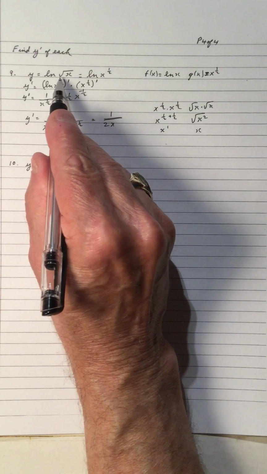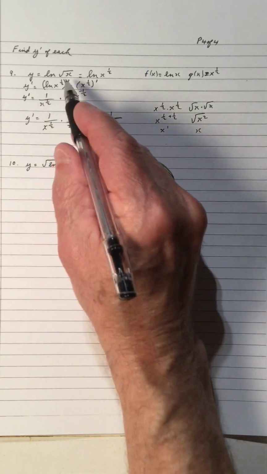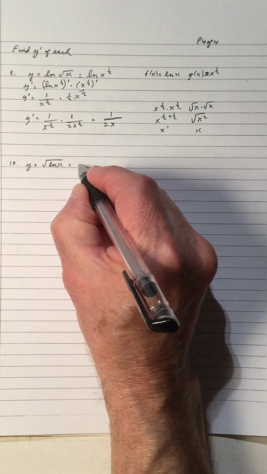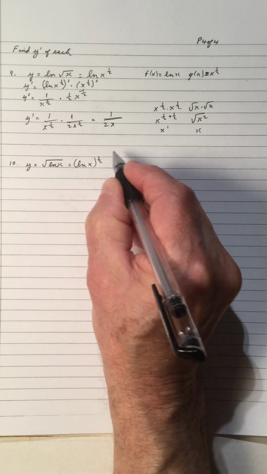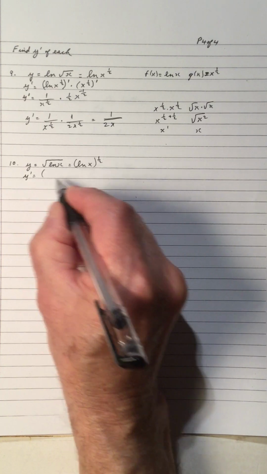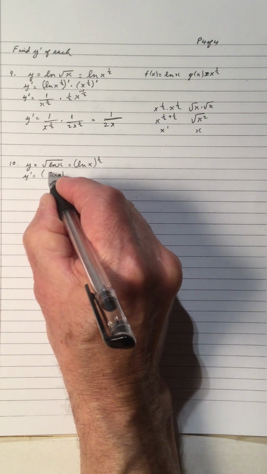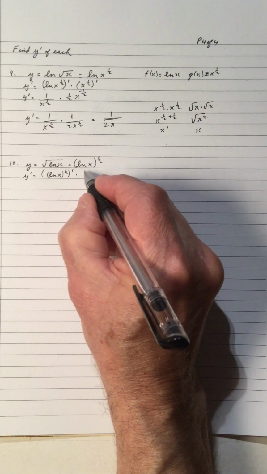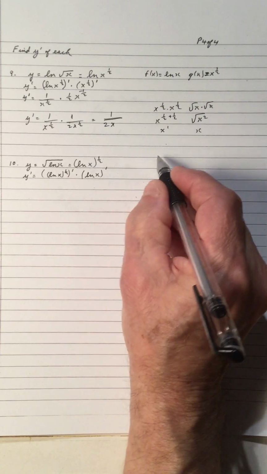And again, now I did the root of, so I got ln x here and ln x, but notice the difference. I have the ln of x being squared, so this is a power. So y prime is the derivative of this function, which is ln x to the 1/2, so there's the derivative. And the inside is the derivative of ln x.